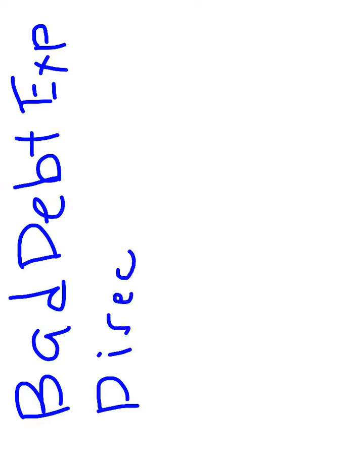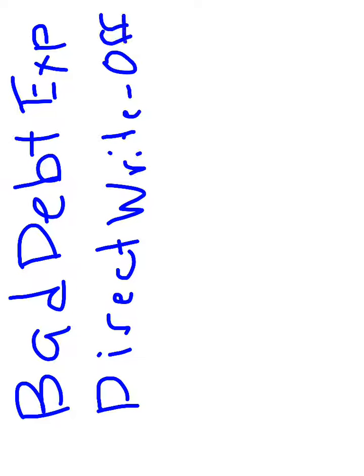Now, under the direct write-off method, what we are looking at is small companies that do not have a whole lot of accounts receivable. Their write-offs are not really material in nature. They don't have a whole lot of write-offs. And so they do not follow GAAP, and therefore they write it off right away.